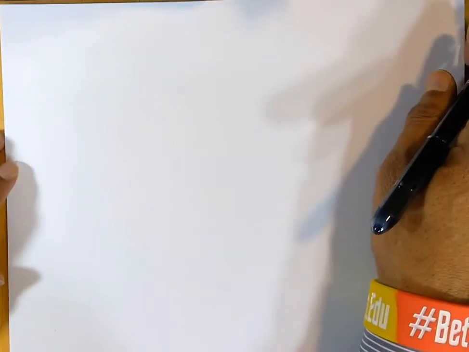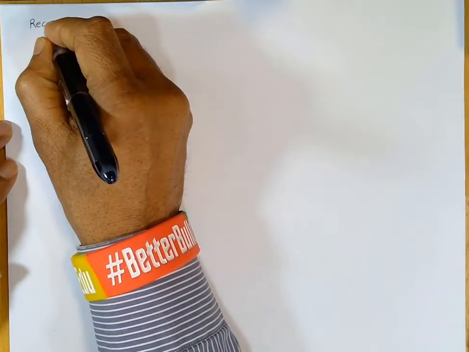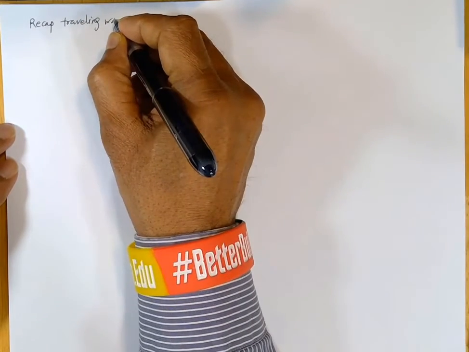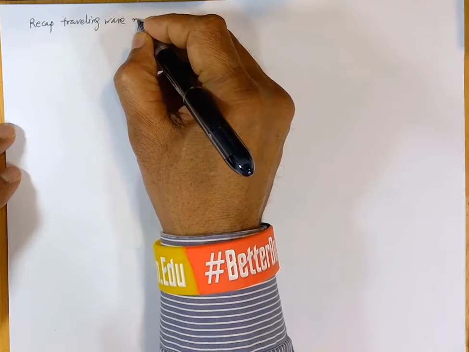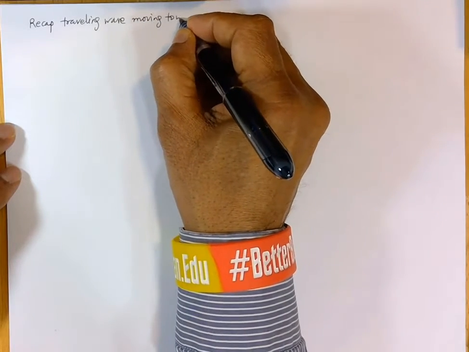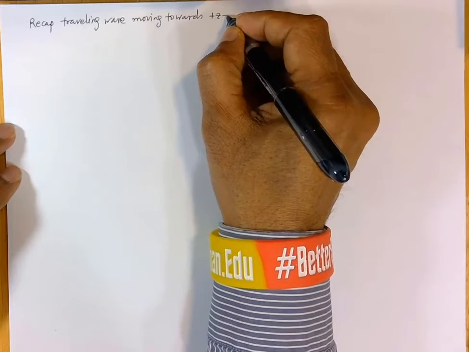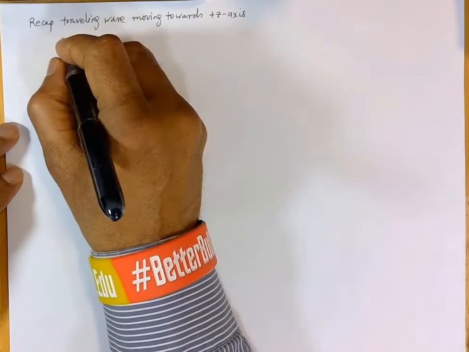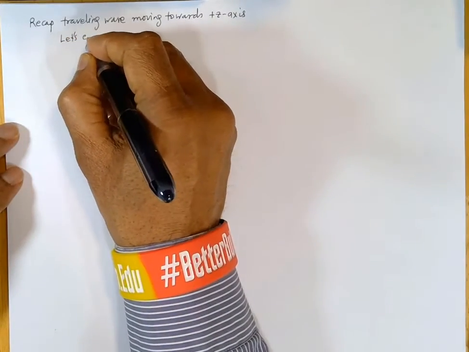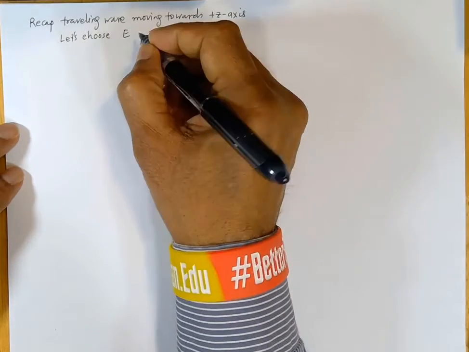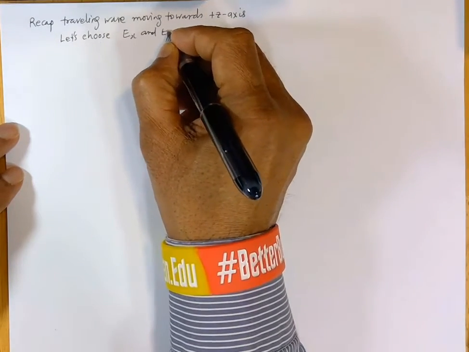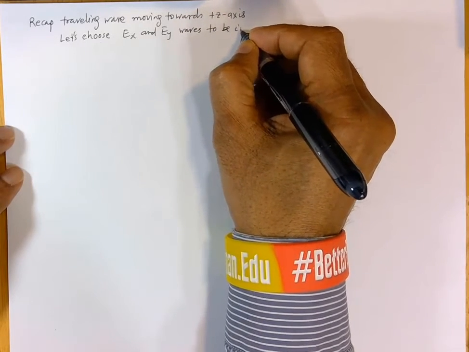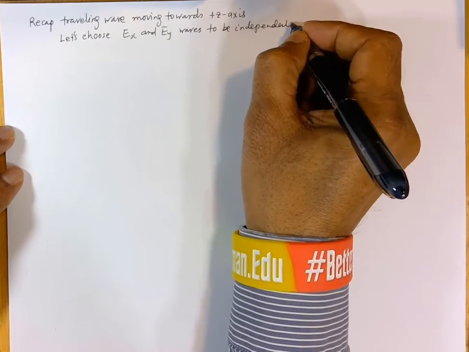Okay, so let's recap. Traveling wave, now moving towards positive z axis, and let's choose Ex and Ey waves to be independent pair.